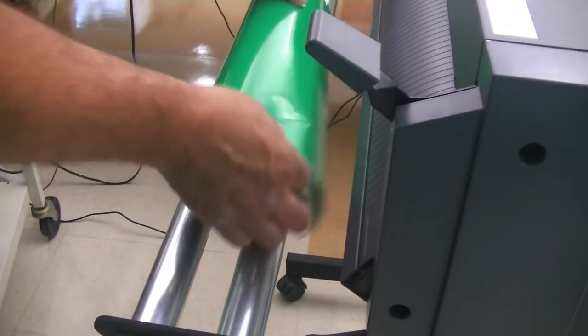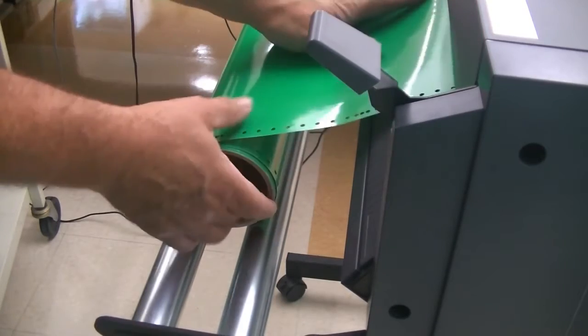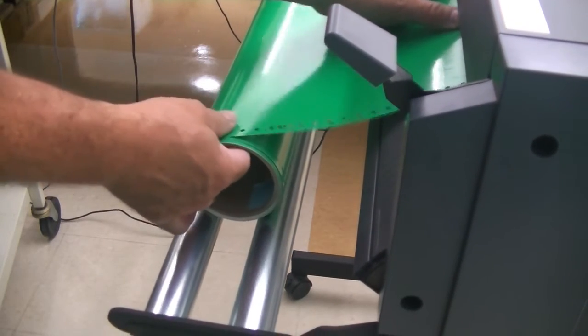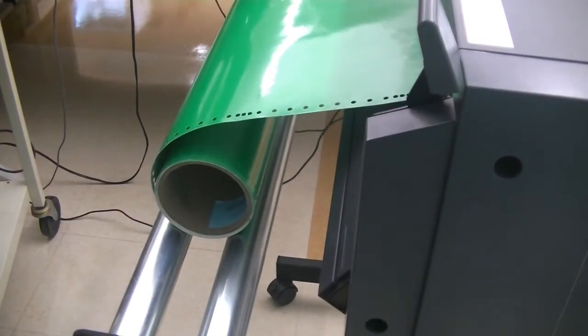Transition to the back of the vinyl cutter. Move the lock handle in the down position. This will raise the rollers for ease of putting the media into the vinyl cutter. Set the roll of vinyl. Carefully feed the vinyl through the back of the machine towards the front. Lift the handle up. This will lock the rollers.